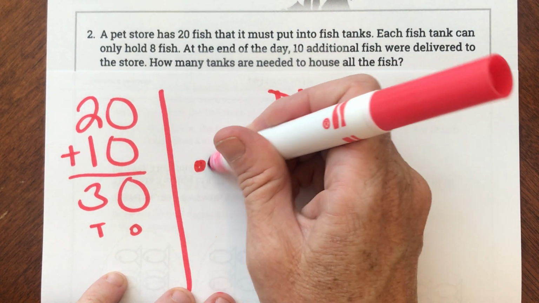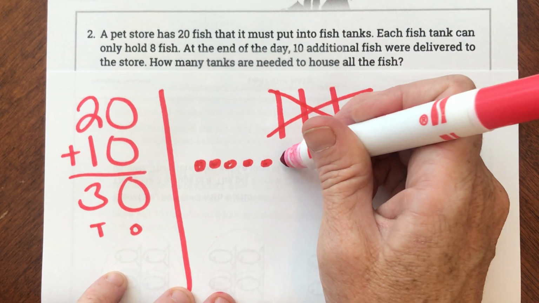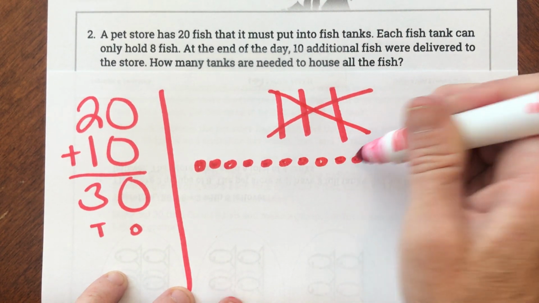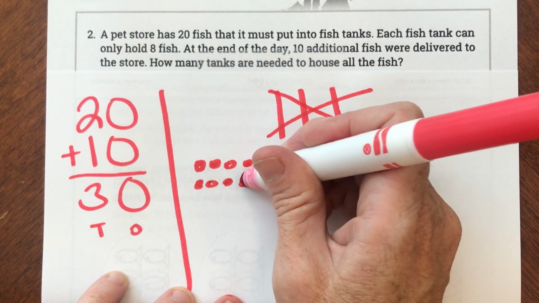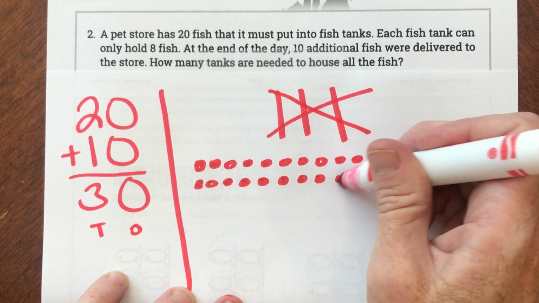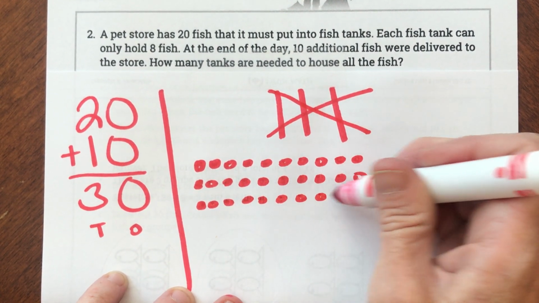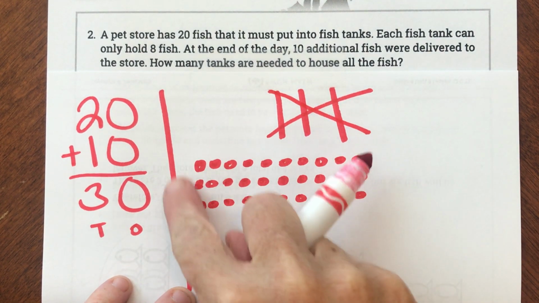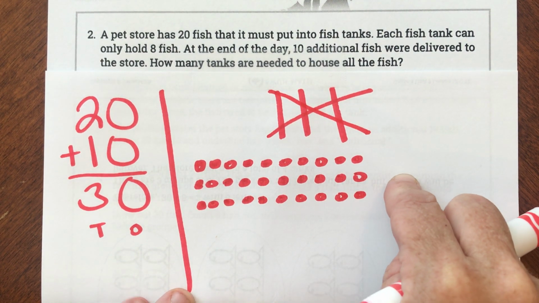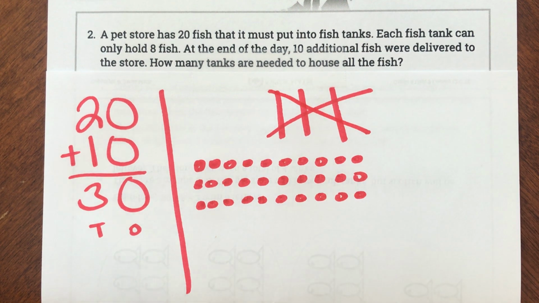Okay, ready? 1, 2, 3, 4, 5, 6, 7, 8, 9, 10. So here's the fish to be distributed. And step 2 says how many is going to go in each group? 8. I'm going to put 8 in a group.